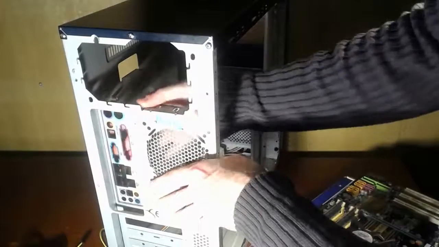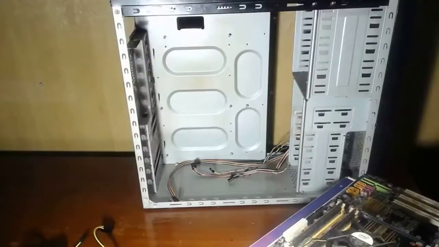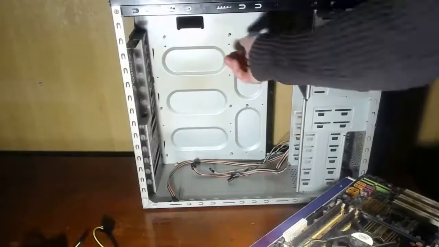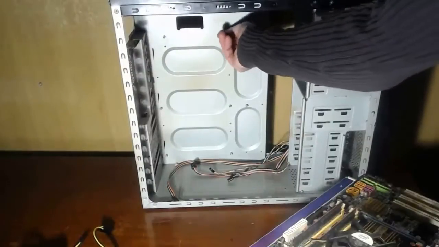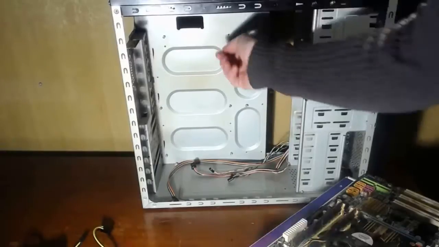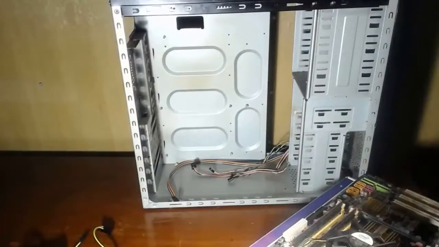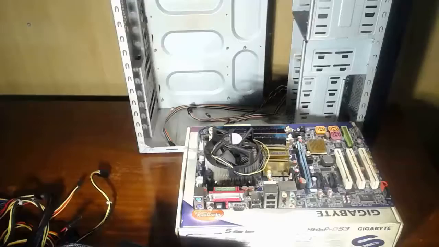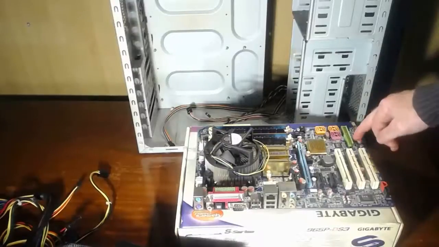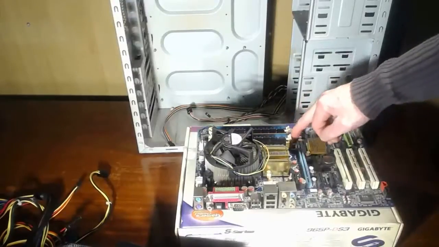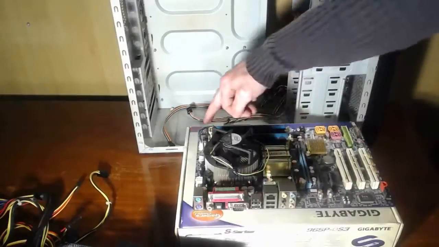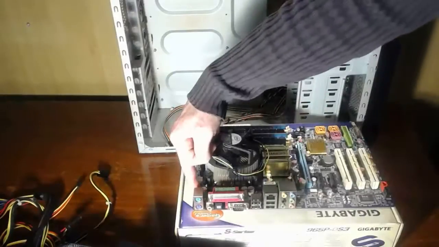Okay, like so. Now, next job is you have to line up the risers with the holes in the motherboard. There's 7 holes on this case. 2, 3, 4, 5, 6, 7.